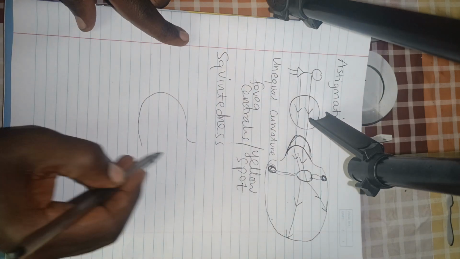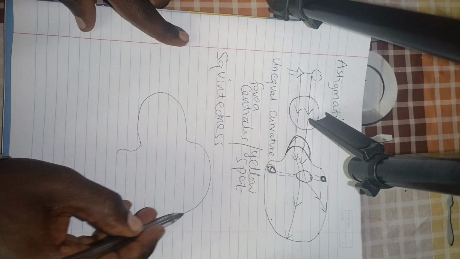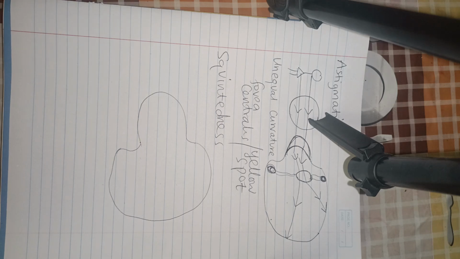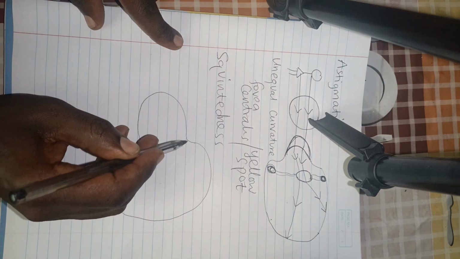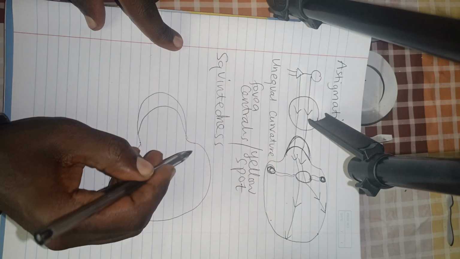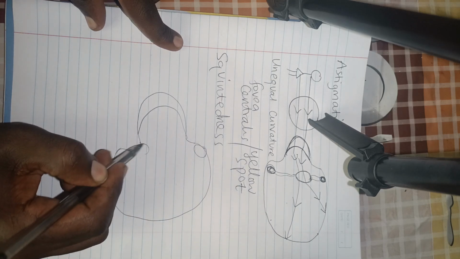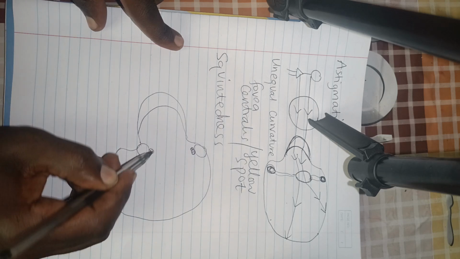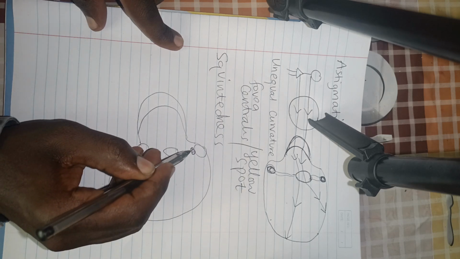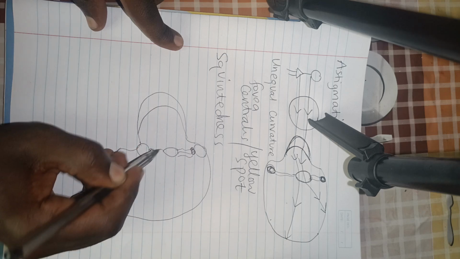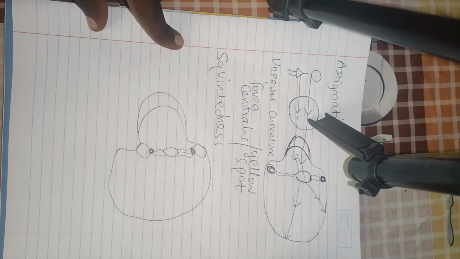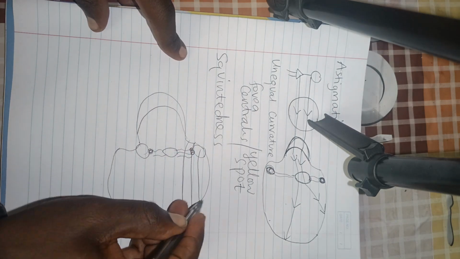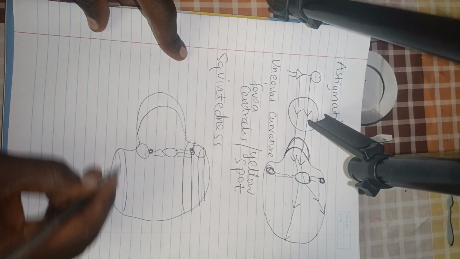Don't mind the diagram, as long as you understand the concept. So let's say this is my eyeball. And this is my conjunctiva, this is my cornea. Of course, I have my ciliary body, what you call ciliary muscles. We have the lens here, and the suspensory ligaments. So let's assume that I have these muscles. Of course, the muscles are actually found on the surface of the eye.